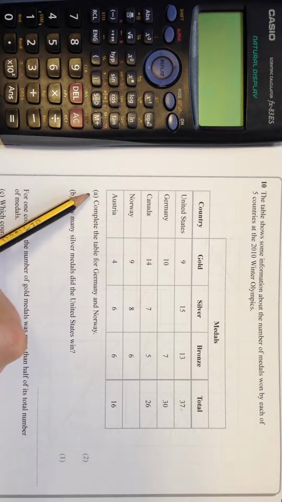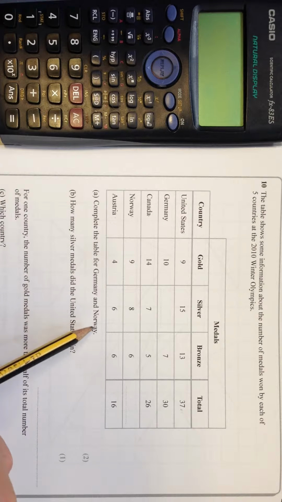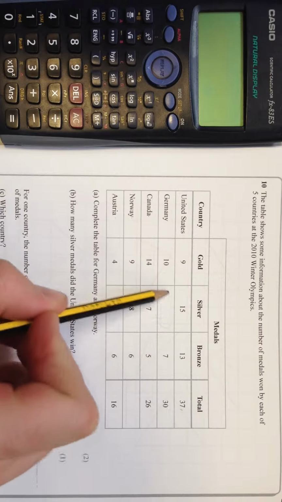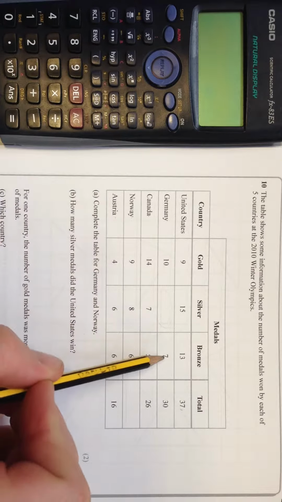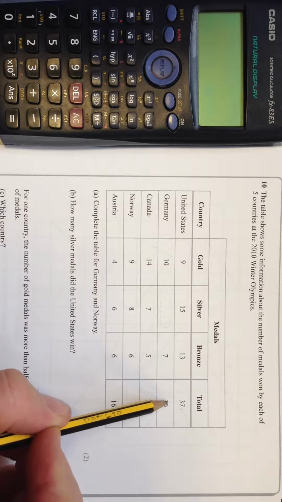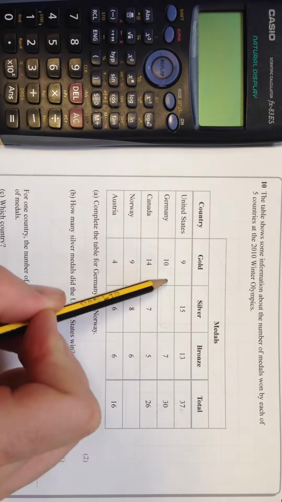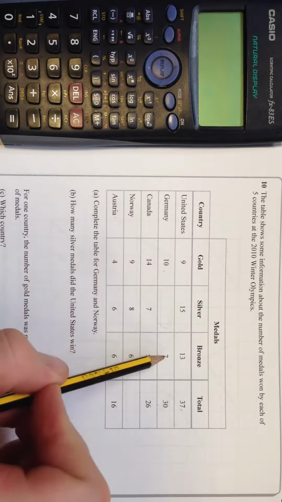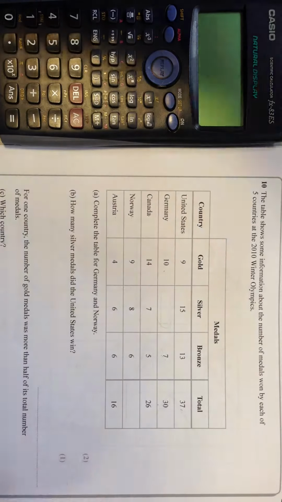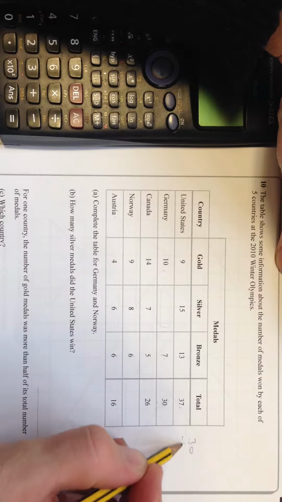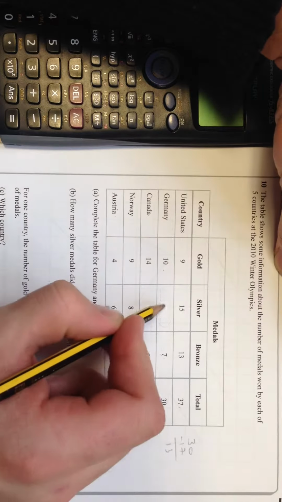The first question, part A, says complete the table for Germany and Norway. Problem is, here in Germany there's a missing number. If we look at the other numbers we have been given, we know that Germany had 30 total medals, 7 of which were bronze and 10 of which were gold. Well, 10 and 7 would make 17 medals in total. So 30 take away 17 will tell us how many were silver. So the answer is 13.